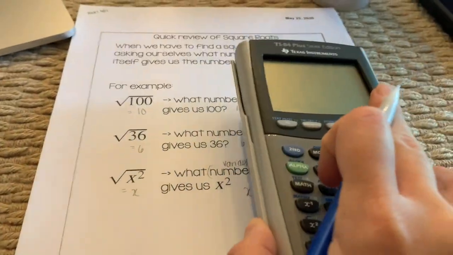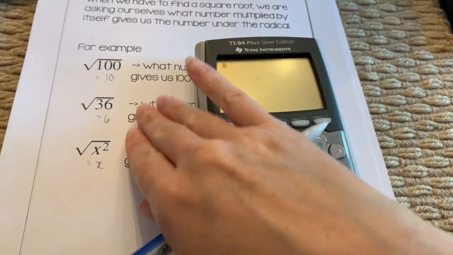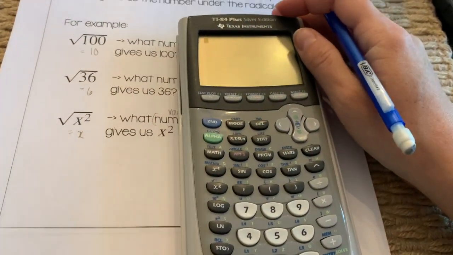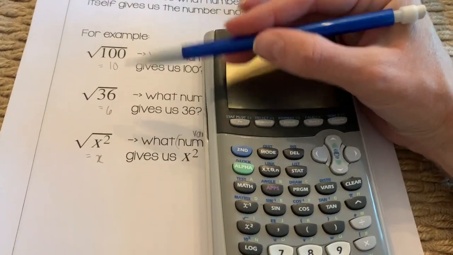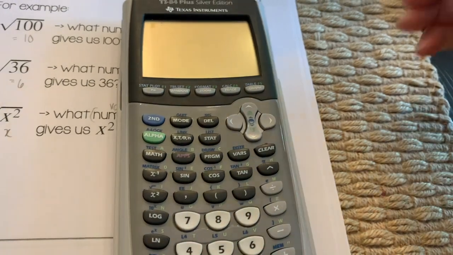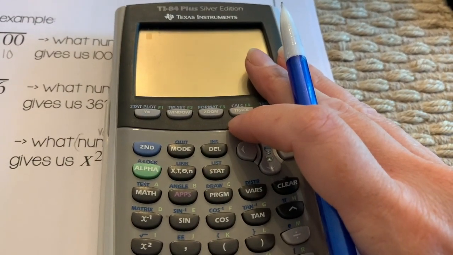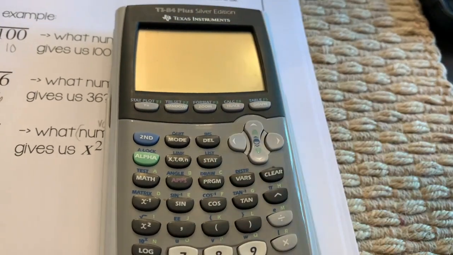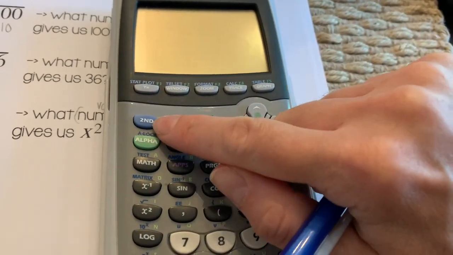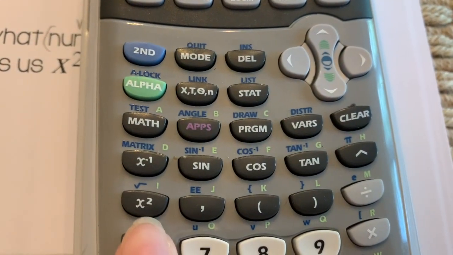Now, on your Catholic high school entrance exams, you are not allowed to use a calculator. However, for our purposes here, learning about the Pythagorean Theorem, if you do have to take a square root of a number, you can do it in the calculator. I did show you guys in school, but just to remind you, if you are using a graphing calculator such as a TI-84 Plus, you see that you have your square root button here. It's above the x squared button.